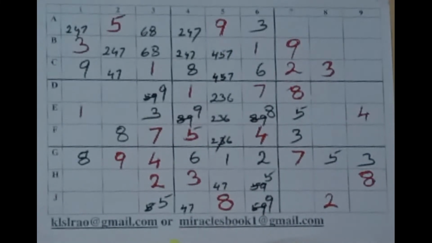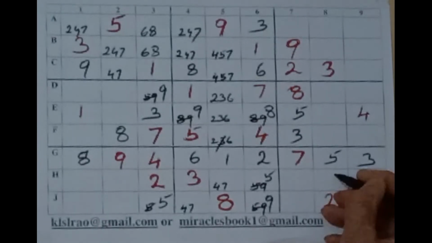Now let us go by box. Let's examine this box first. We require 1, no cross check, 2, 3 are there, 4, we have a 4 there, no cross 6, okay, 5, 6, no chance, 7, 8, 9, we have a 9 here, we have a 9 there, so we get a 9 here.